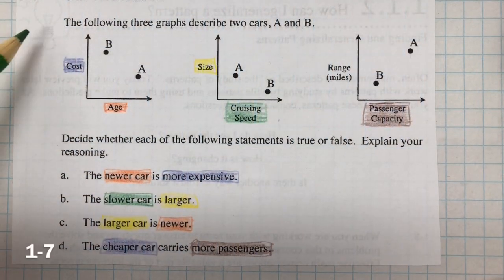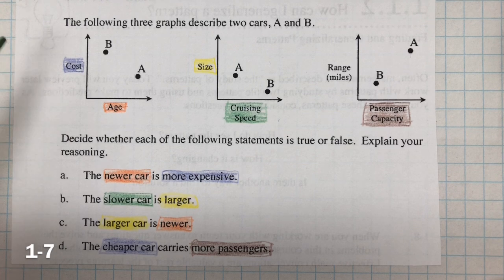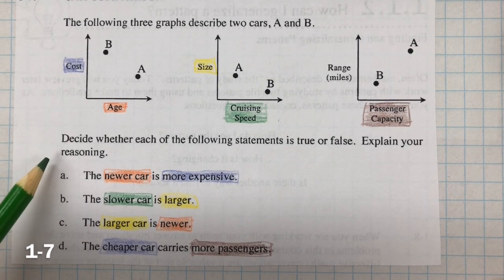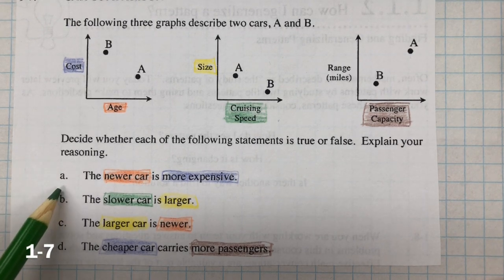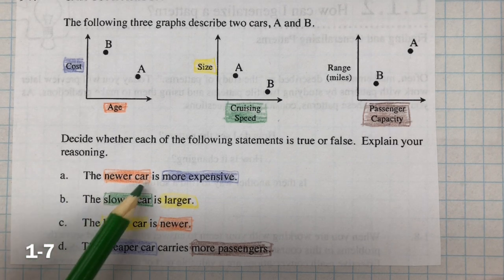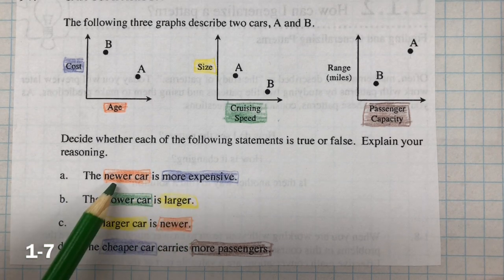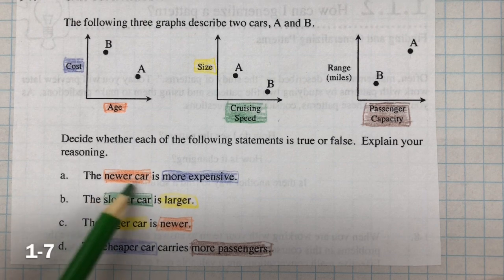For 1-7, the following three graphs describe two cars, A and B. So we need to decide whether each of the following statements is true or false. So we have A, the newer car is more expensive. So we're talking about the age of the car, newer car.